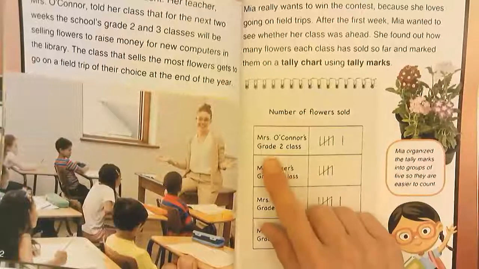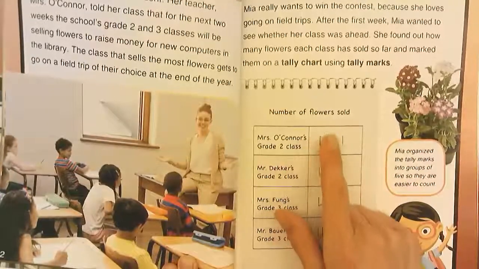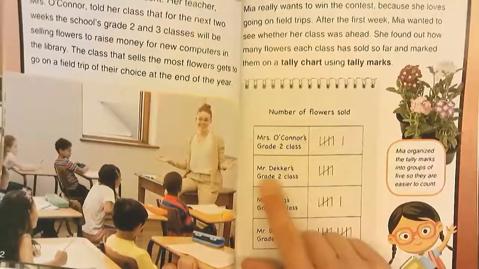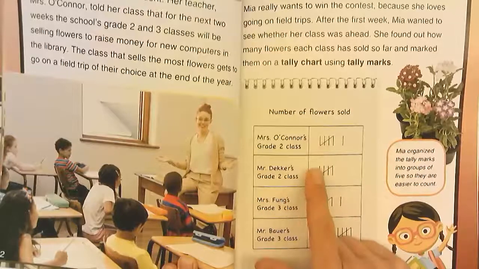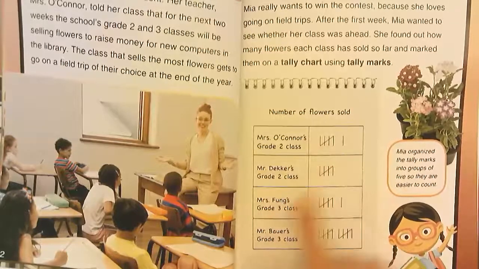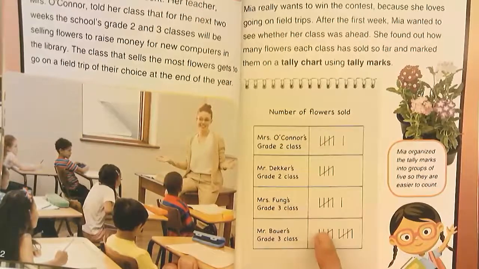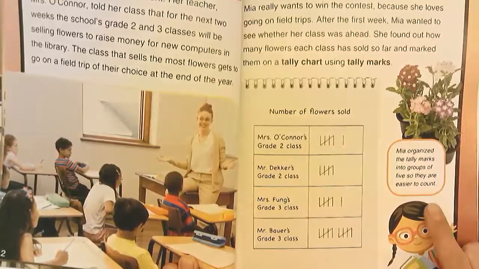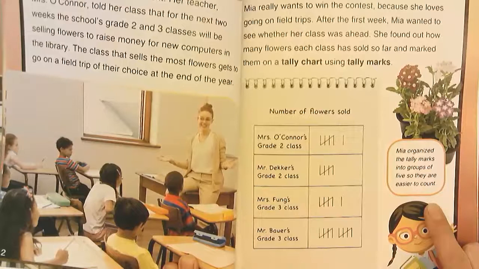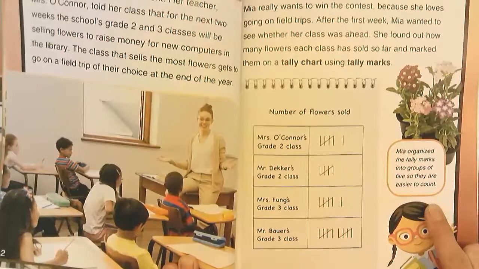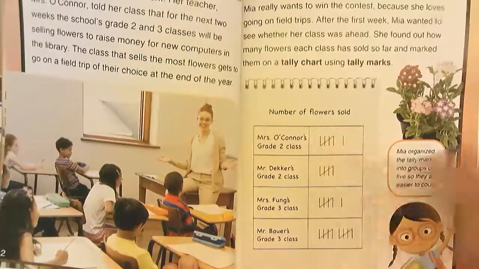Mrs. O'Connor's grade 2 class, 1, 2, 3, 4, 5, 6. Mr. Decker's grade 2 class, 1, 2, 3, 4, 5. Mrs. Funk's grade 3 class, 1, 2, 3, 4, 5, 6. And Mr. Bauer's grade 3 class, 1, 2, 3, 4, 5, 6, 7, 8, 9, 10. Maya organized the tally marks into groups of 5 so they're easier to count. So that's a group of 5.